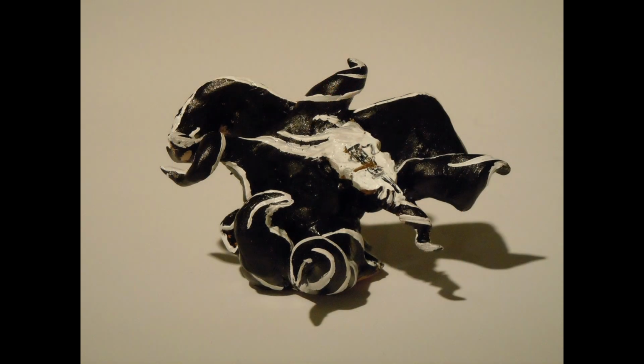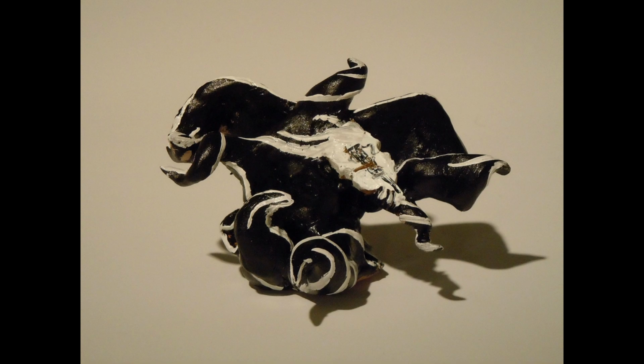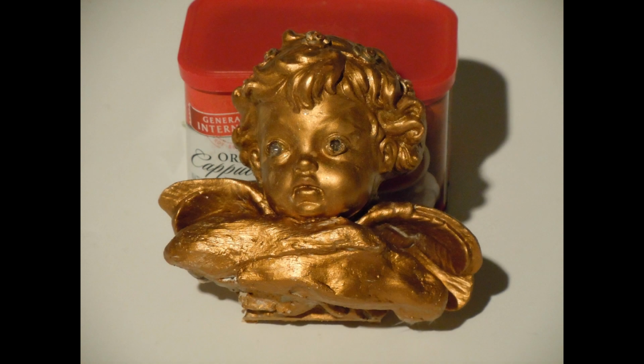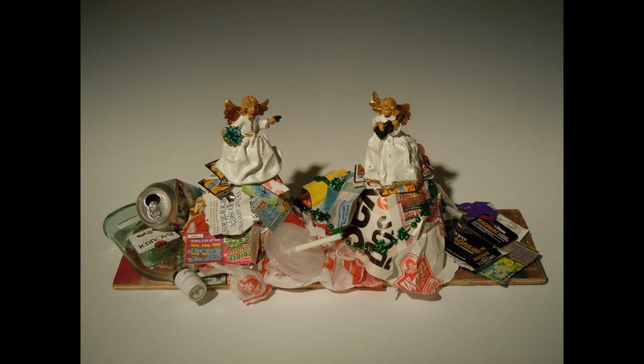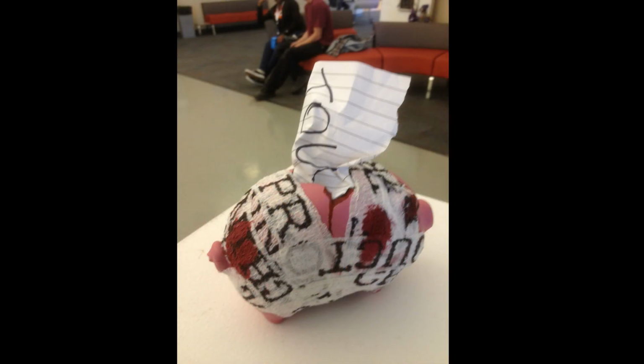This is a kind of gruesome bride here, and here is a sort of violin playing devil from the angel idea. This angel has eyes that light up, and the battery is held in that cappuccino can behind it. And here are two angels on piles of vices. We have condom wrappers and alcohol and cigarettes and all kinds of things in there. We're moving from the angels to other cliche projects.